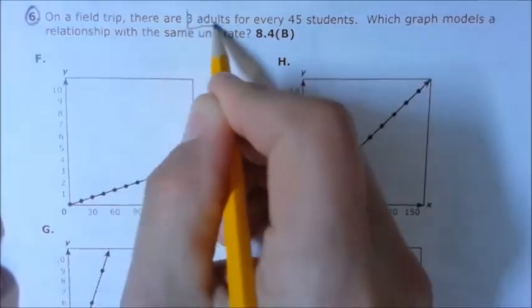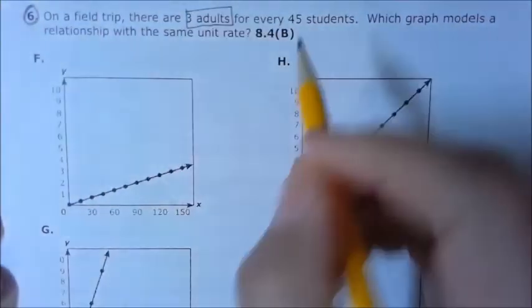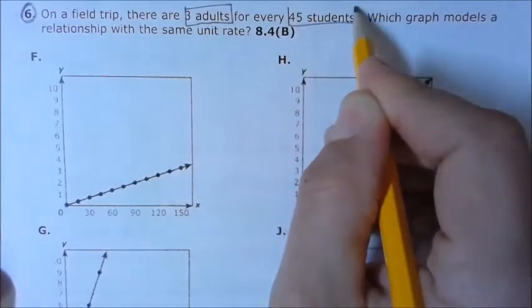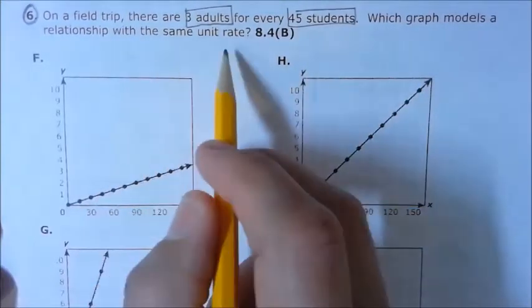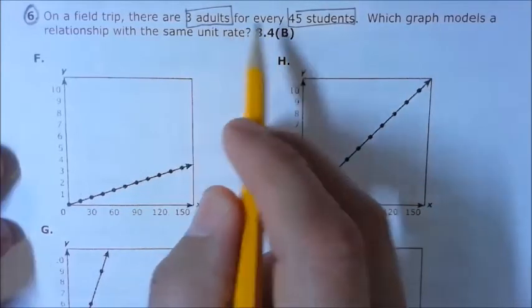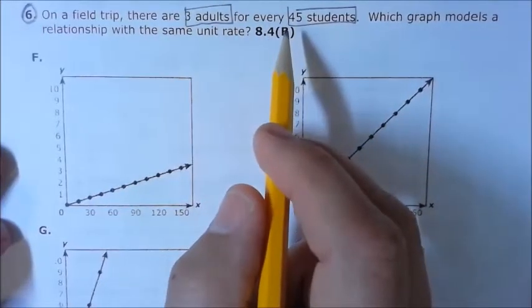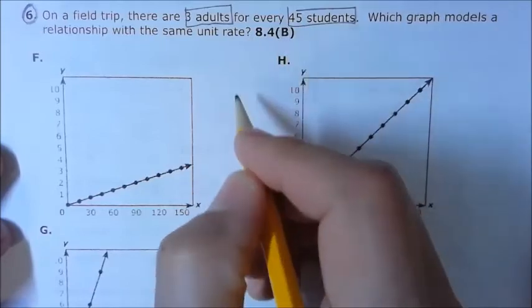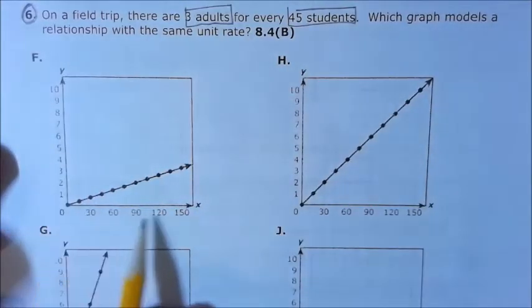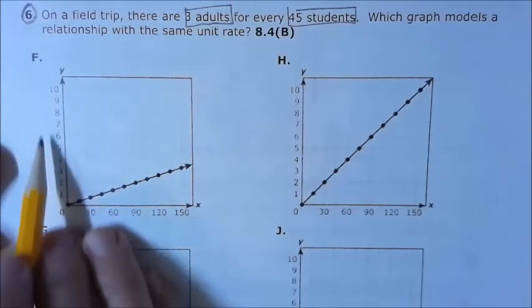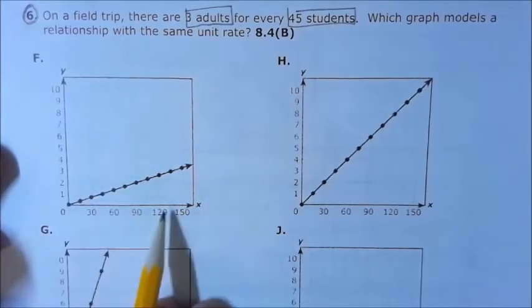adults. So anytime we get information like that, let's box it. For every 45 students. Which graph models a relationship with the same unit rate? Well, if there's 3 adults for every 45 students, we want to make sure that we're looking at our rise and run. We have to look at our 2 graphs and see which one of these looks like it could represent adults and which one looks like it could represent students.